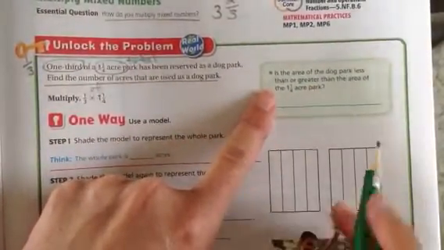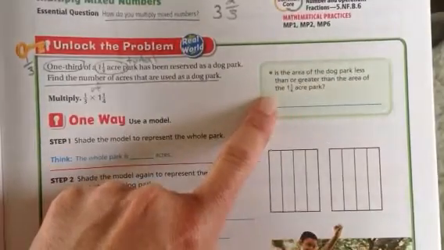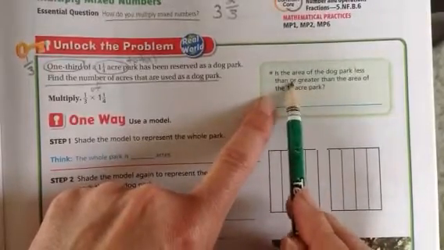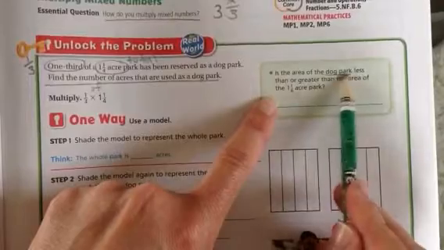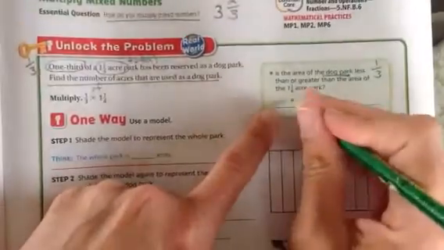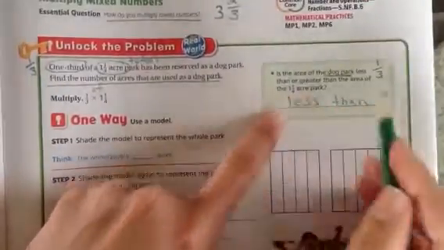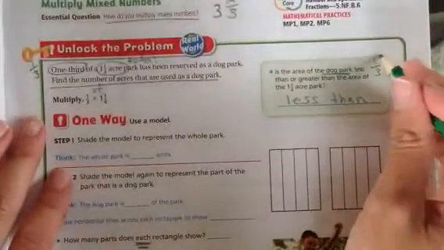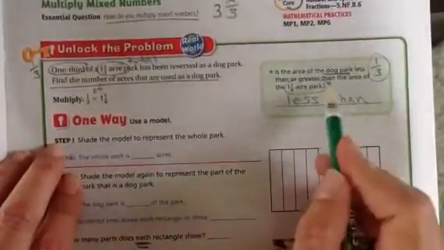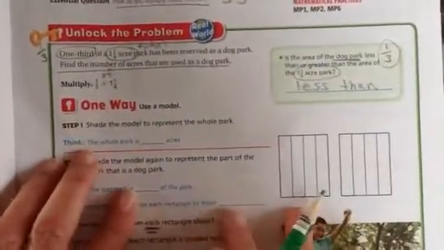So is the area of the dog park less than or greater than the area of the 1 1/4 acre park? So if the total park is 1 1/4 and they want to reserve an area for the dog park, 1/3, that area is going to be less than 1 1/4. Okay, because they only want a part of the whole park for the dog park. Okay, so we have a model here.